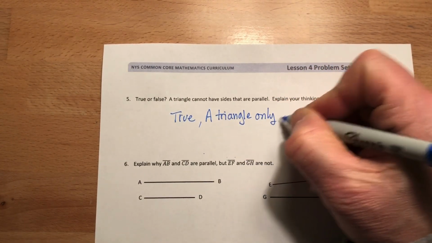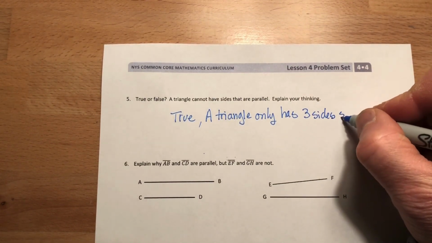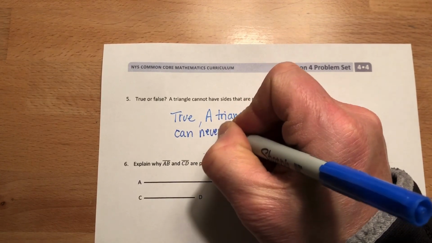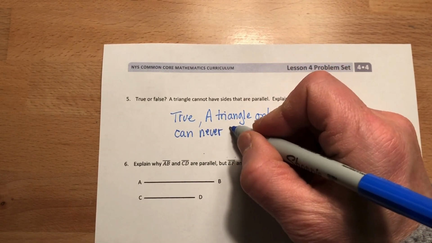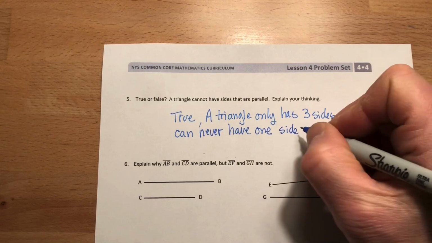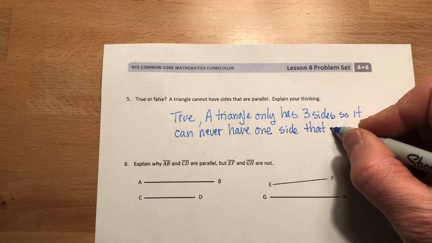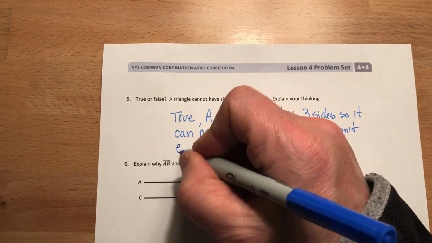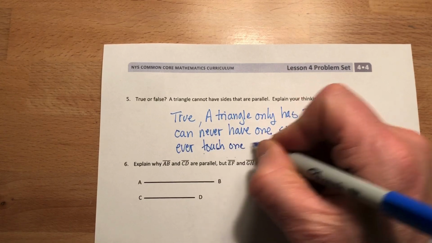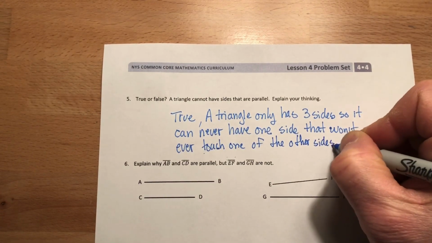only has 3 sides. So it can never have parallel sides.